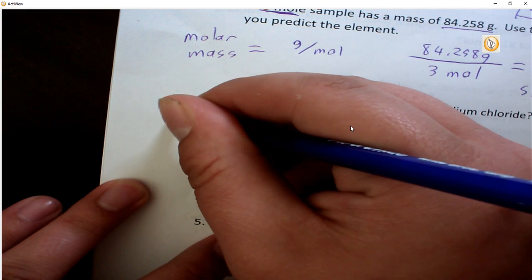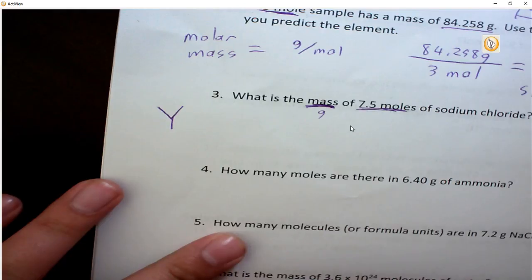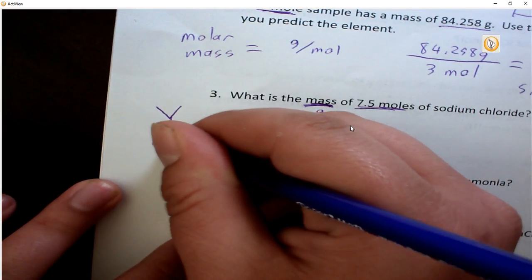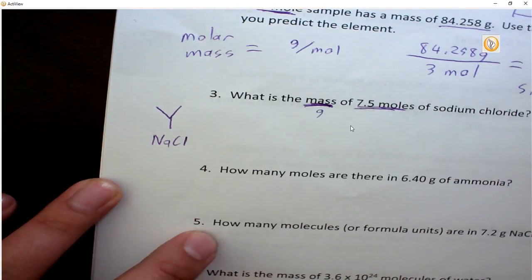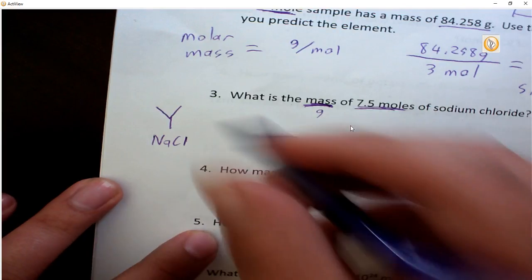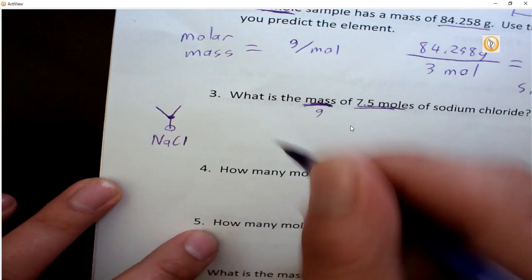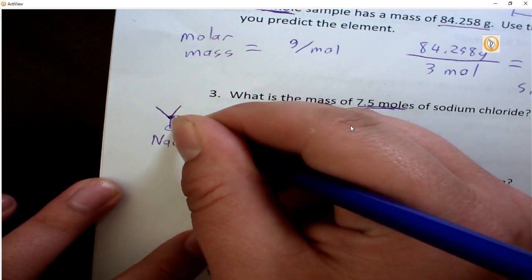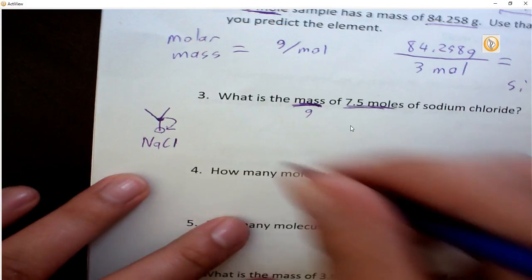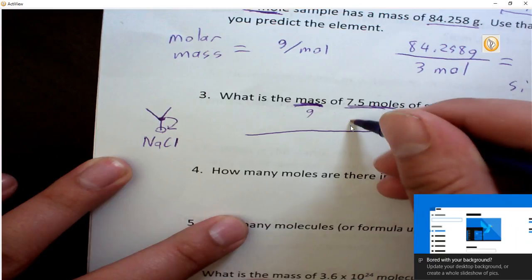So if we are doing mole maps like we've done from the beginning, for NaCl, we only need 1 because there's only 1 compound in question. We're starting off with moles, that's what they're giving us, and they want us to go to grams. That should only take us 1 step. So when we draw a train track, we only have 1 vertical line.